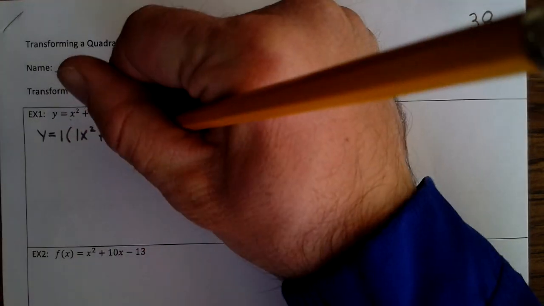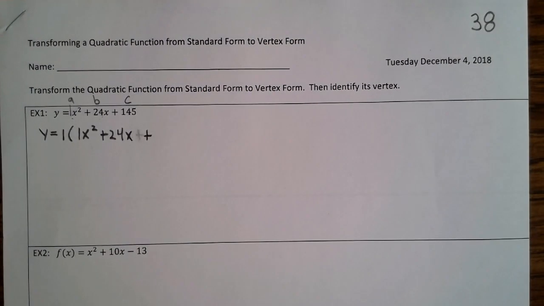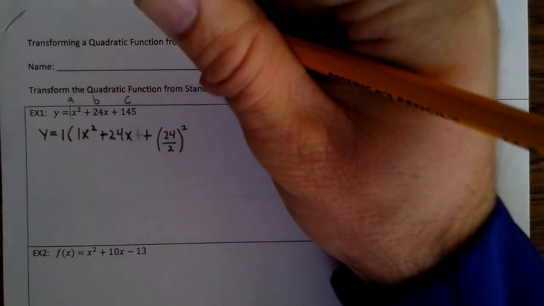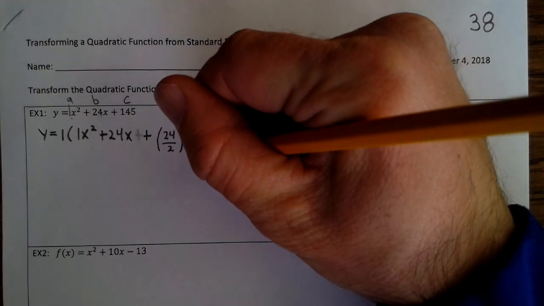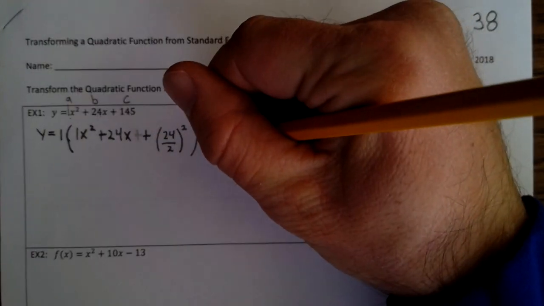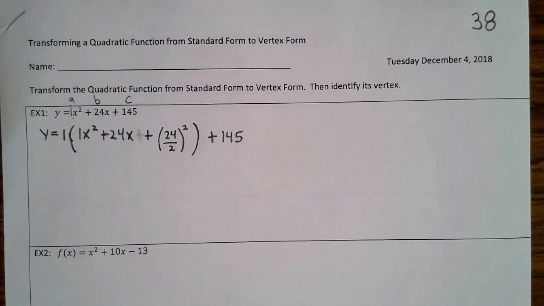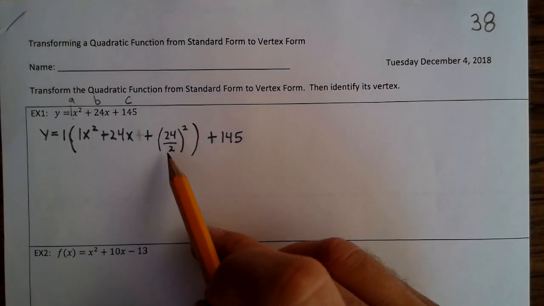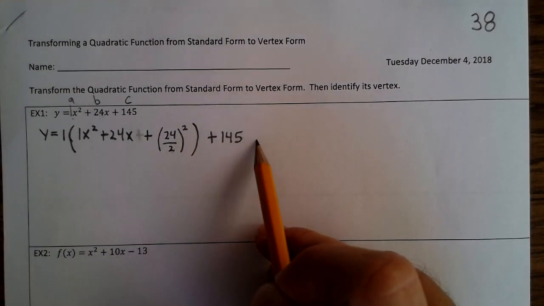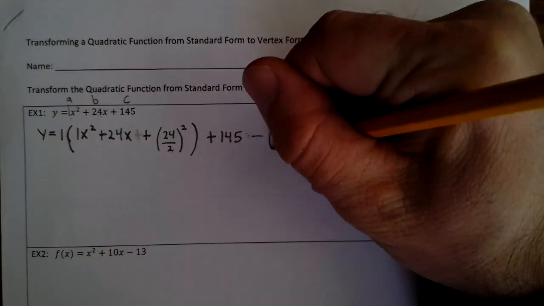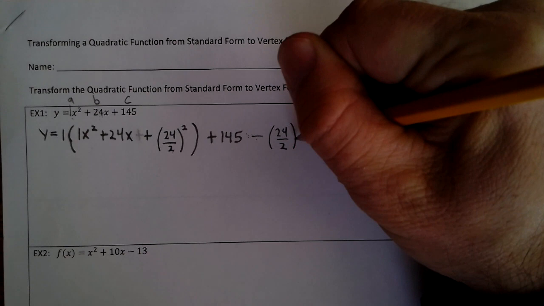Now we're going to add b divided by 2. Now this is a, this is b, this is c. So we're going to add b, which is 24, divided by 2, squared. We're going to go ahead and close the parentheses for that, and we're going to put the plus 145 on the outside. Now, if you added it, you also have to subtract. So we're going to subtract 24 divided by 2 squared.